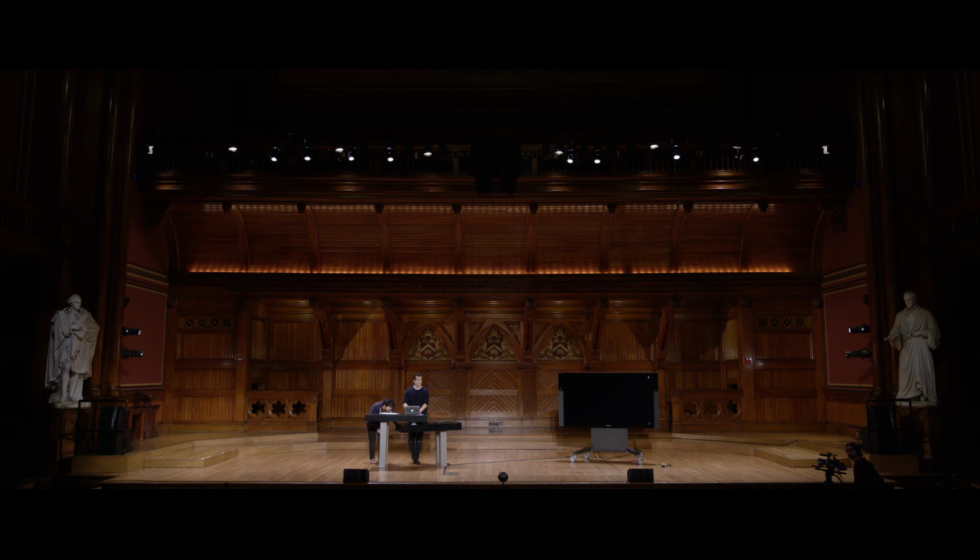Okay. Which camera's live? Yep, right now. I pressed the button, but it's just going back to white. Record.